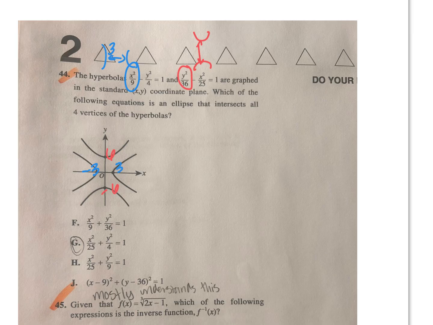So I was looking for an ellipse that would go through. The y value needed to be close to 6. The x value needed to be close to 9. And this was the only one I could find that had that kind of distance on it. That's a circle. That's not even an ellipse, but I think you knew that.